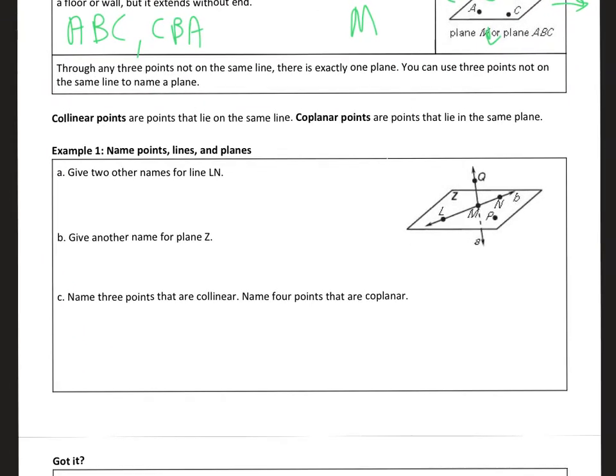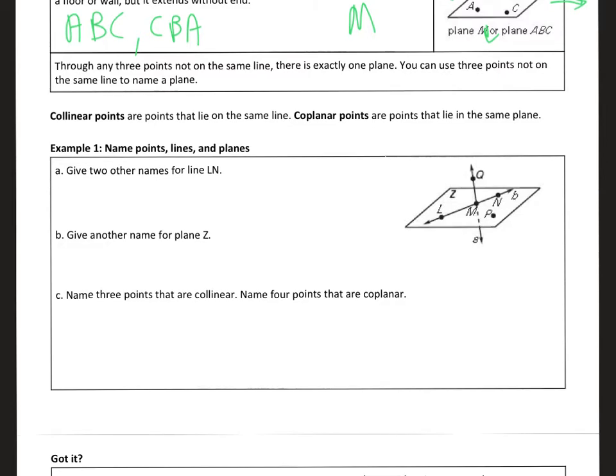When we talk about the terms collinear and coplanar, points are collinear when they lie on the same line. Same linear line. Collinear points are on the same line. Coplanar points, same concept, but they're points that are on the same plane, okay? So what I'm going to get into is how to name lines, how to give other names for planes, and then talk about collinear, coplanar.